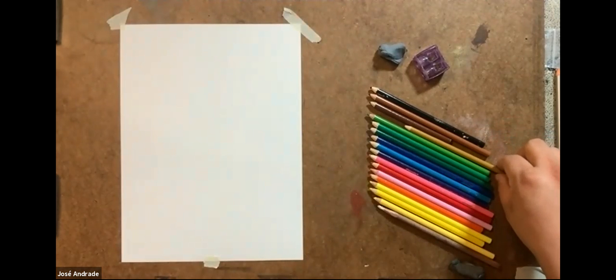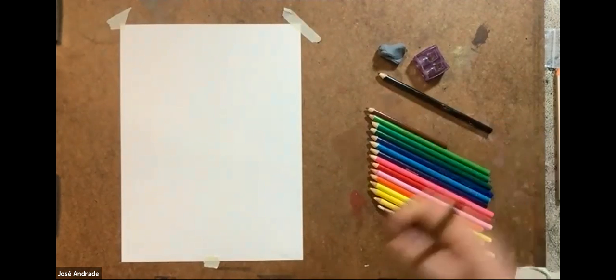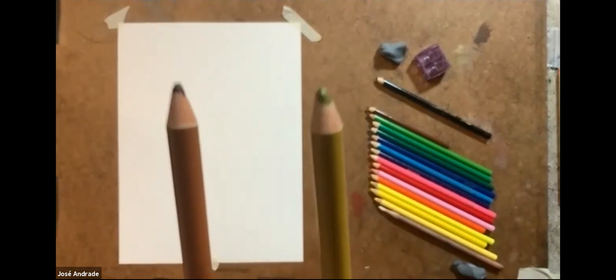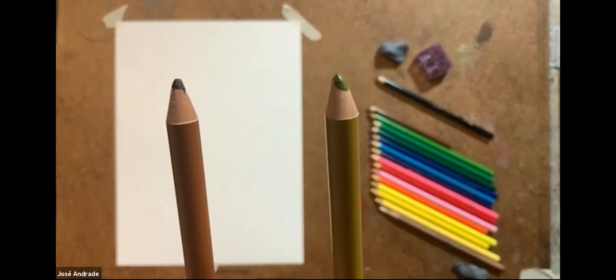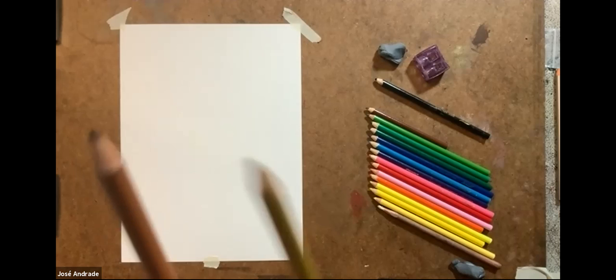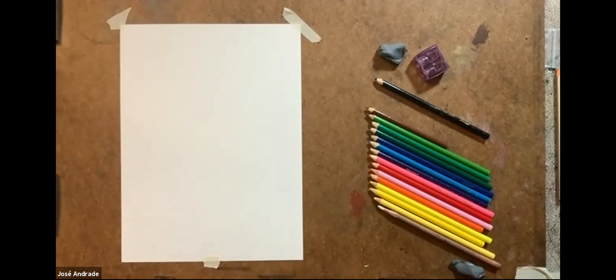So for my sketch, I could use either one of these two, okay? I don't know if you guys can register them pretty well, but I could use any one of those two. This one is more like an olive green. This one here is more like a burnt sienna. So if you could have a couple of colors, just use something that would work.